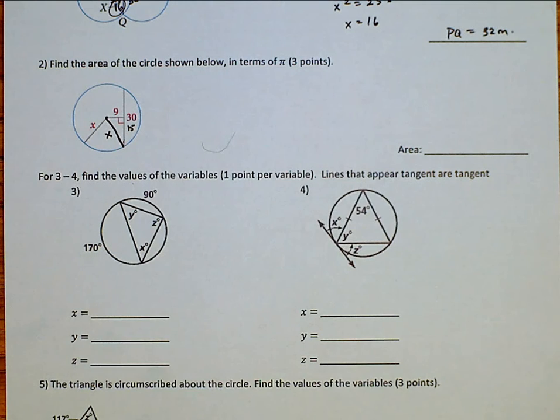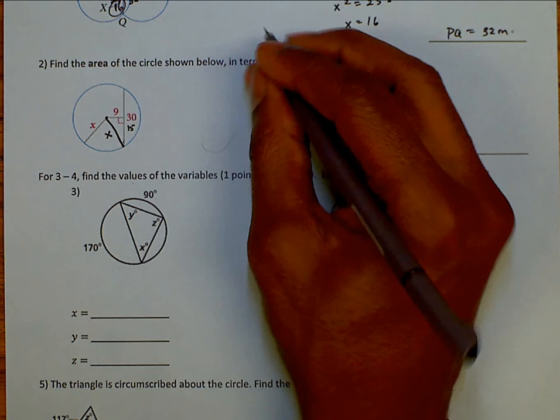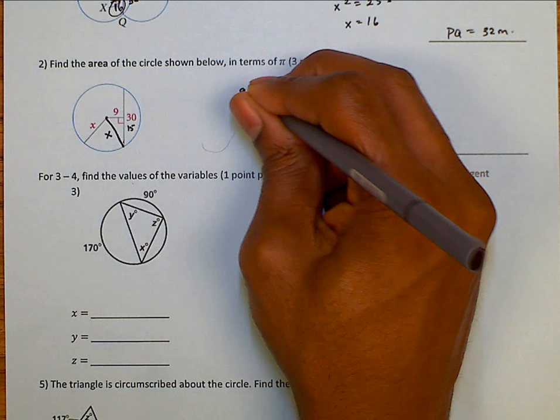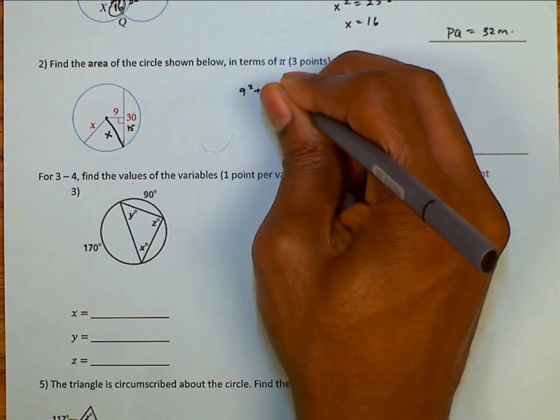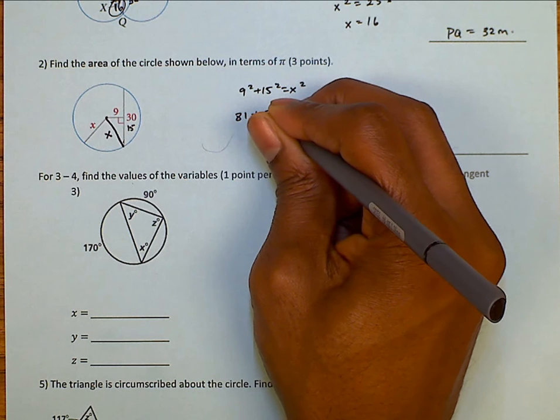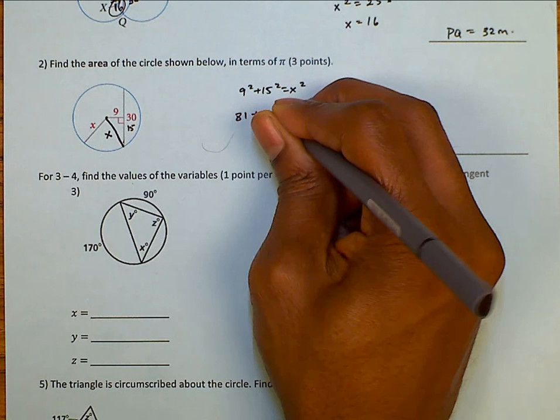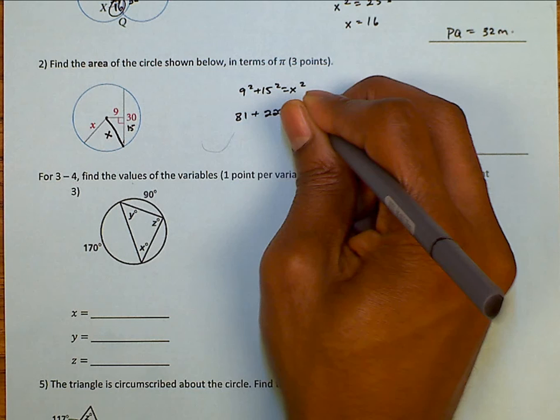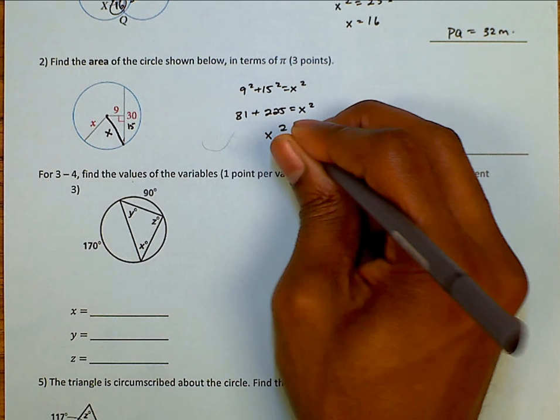Again, we're using the Pythagorean theorem. 9 squared plus 15 squared should equal x squared. 81 plus 225 equals x squared. So x squared is 306.